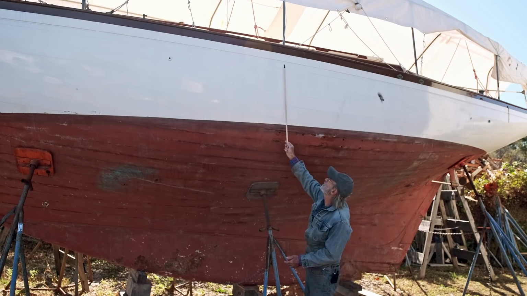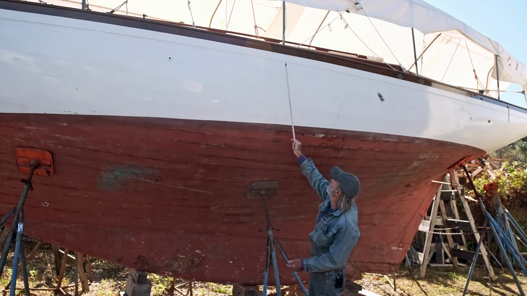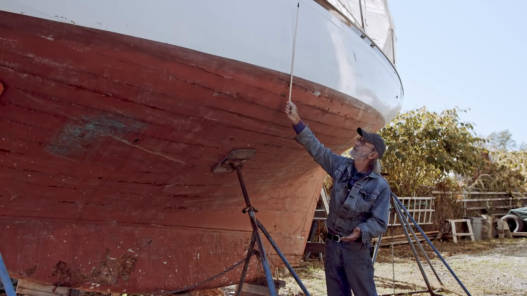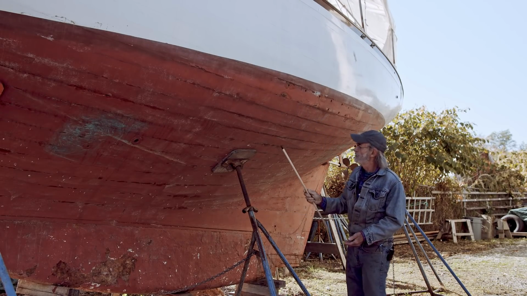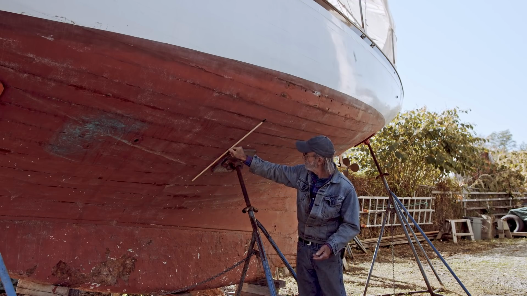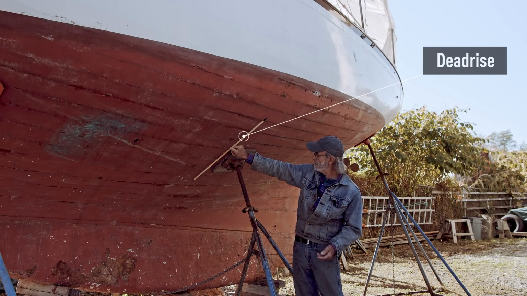This boat has a little bit of a flare to it. There's no tumble home in this section. A tumble home would be if the topsides tilted towards the center of the boat. Now, like I said, this one's got a little bit of a flare to it, and I would call this angle right here about 45 degrees to the ground. This is the dead rise of the boat right here.